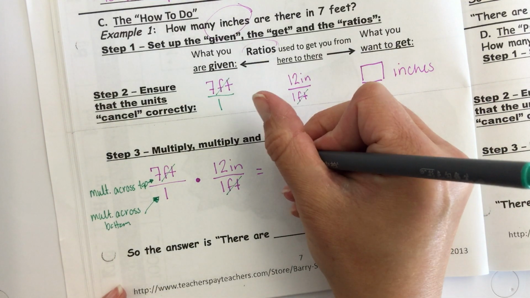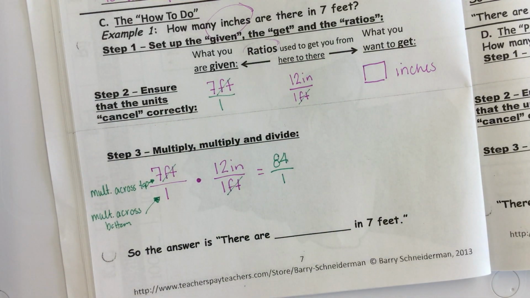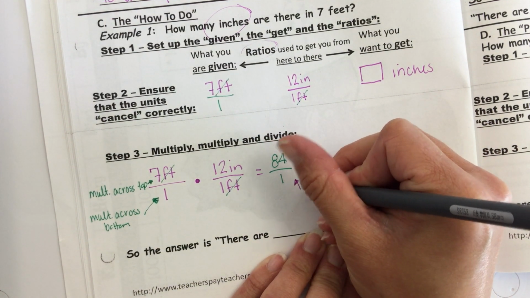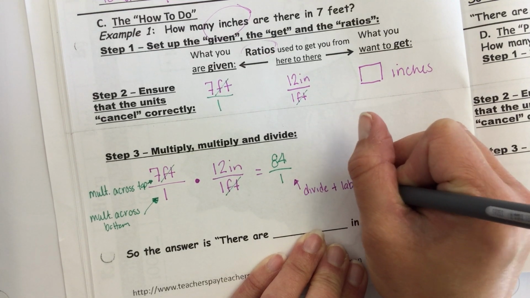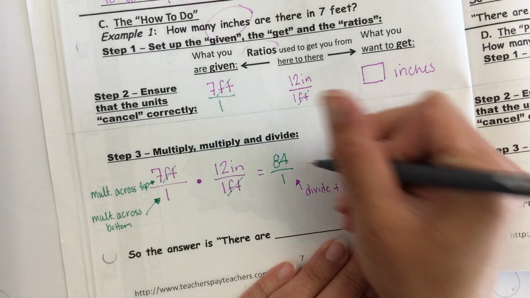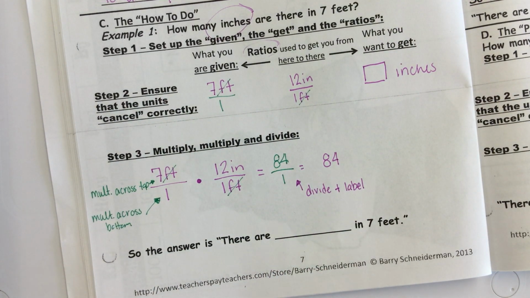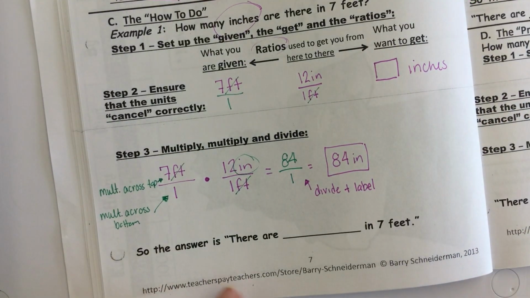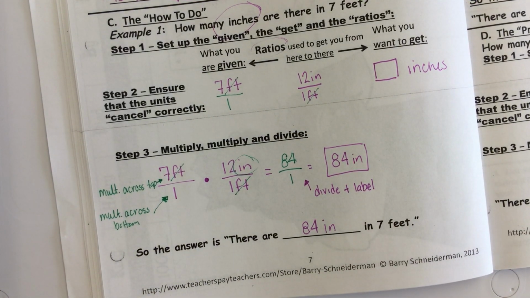Seven times 12 is 84, and 1 times 1 is 1. Then you are going to divide and label. Well, what's 84 divided by 1? 84. What's our label that's left over? Inches. And that is your answer. So the answer: there are 84 inches in 7 feet.